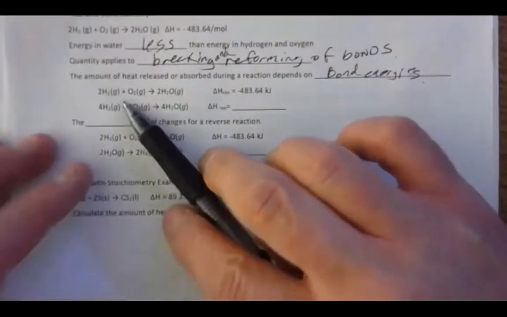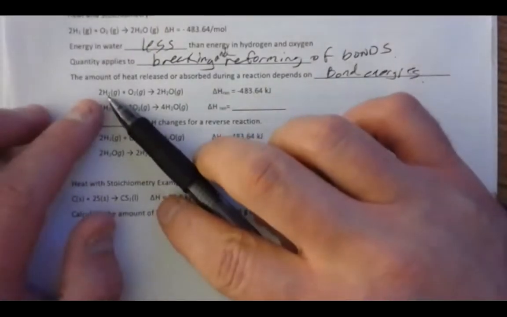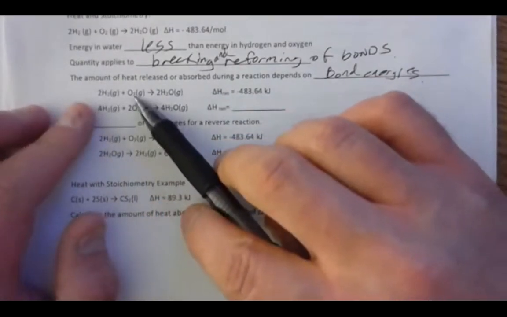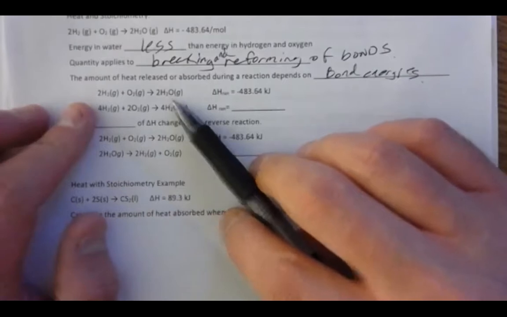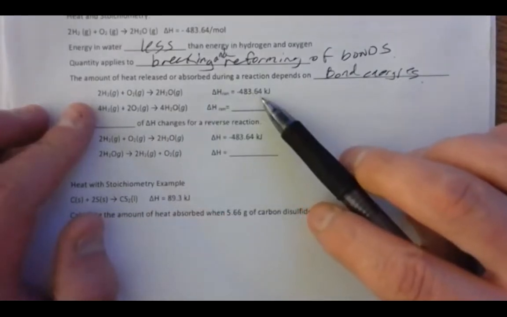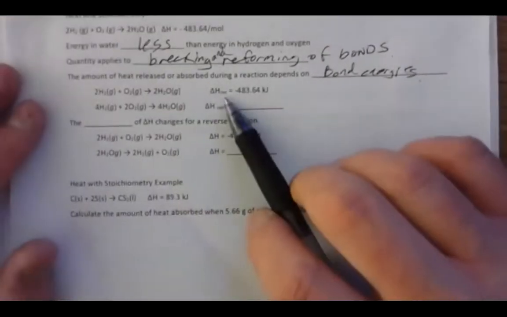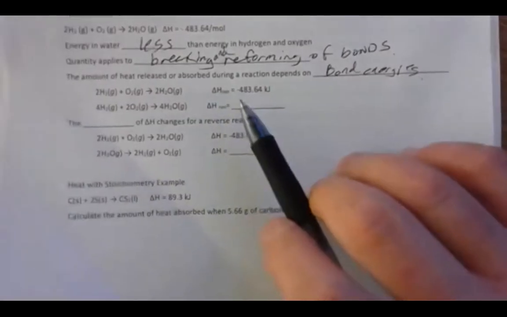So if we take a look, we have 2 moles of H2 plus 1 mole of oxygen yields 2 moles of H2O, we get 483.64 kilojoules released. That negative just tells me it's released. Energy is energy. 483.64 kilojoules is 483.64 kilojoules. For this particular thing, it is just released.